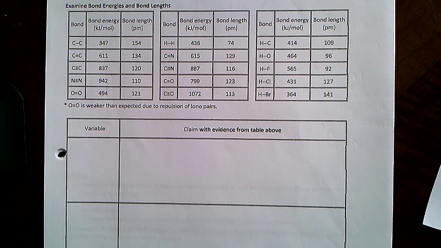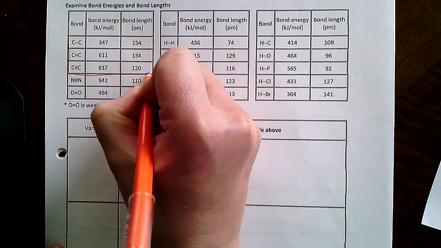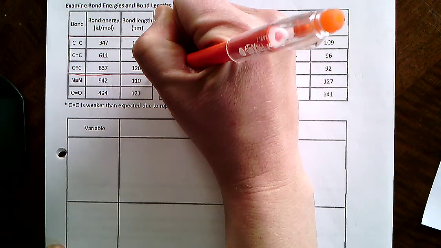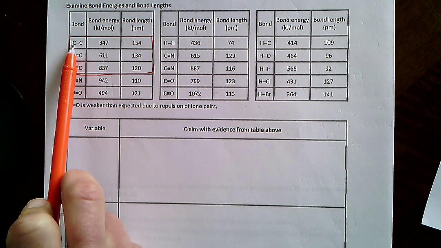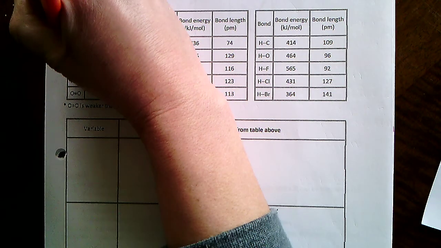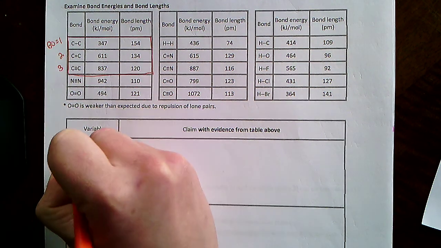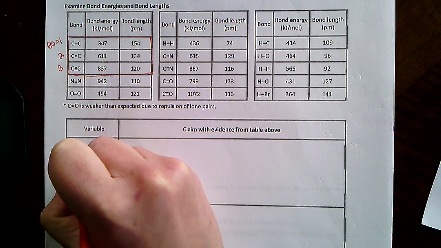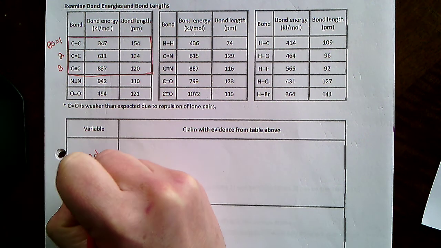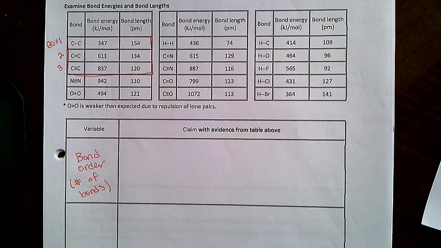Okay, welcome back. So the first thing that you might have noticed is that bond order matters. Okay, I'm controlling for variables here. I'm looking only at carbons bonded to each other. Bond order here is 1, 2, 3. So I'm looking at the number of bonds. So what is the trend?